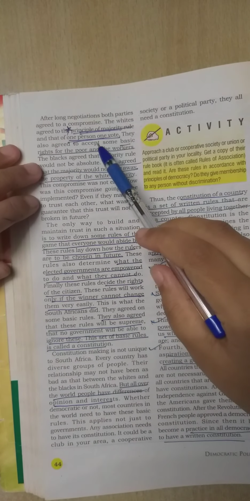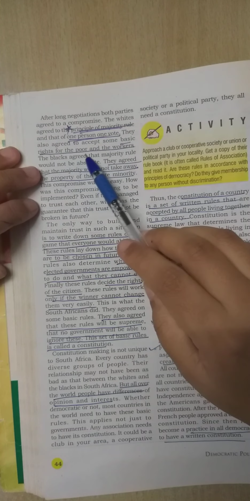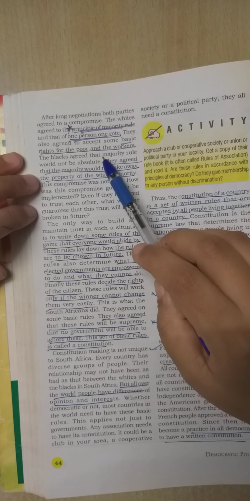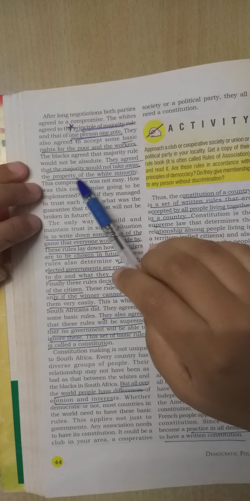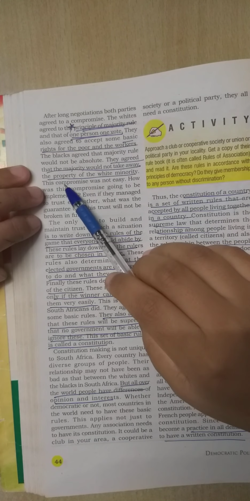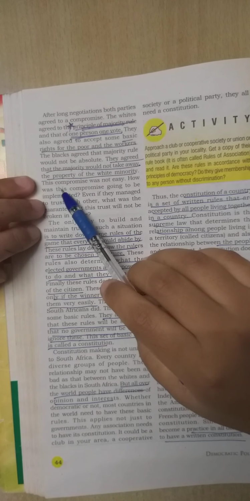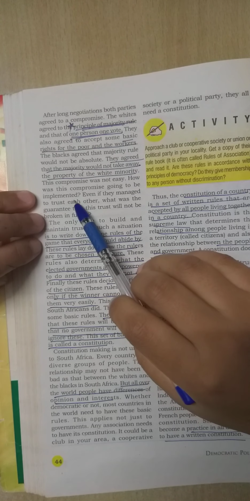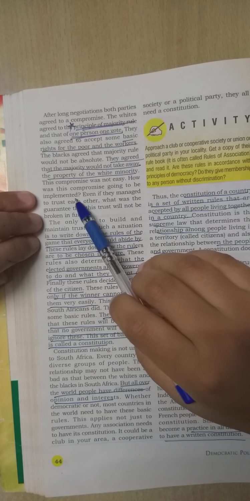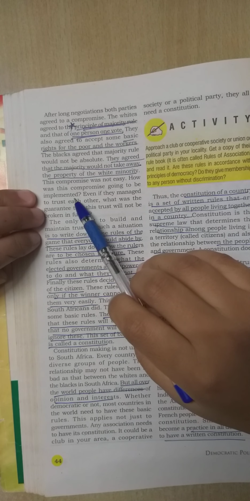They also agreed to accept some basic rights for the poor and for the workers. The blacks agreed that the majority rule would not be absolute. They agreed that the majority would not take away the property of the white minority. This compromise was not easy. How was this compromise going to be implemented? How are you going to implement something as difficult as this?